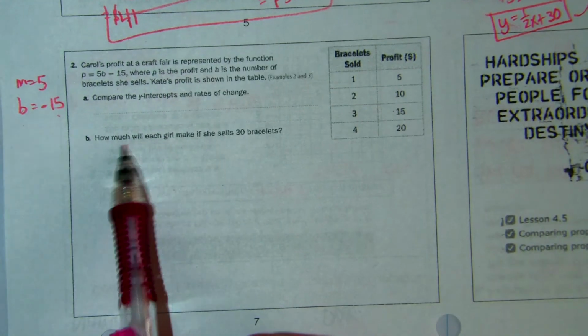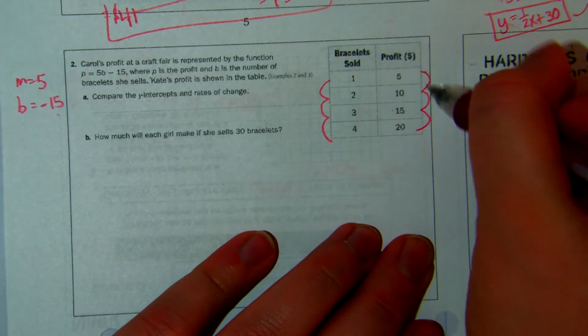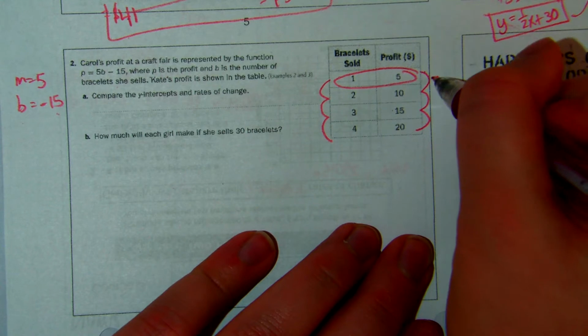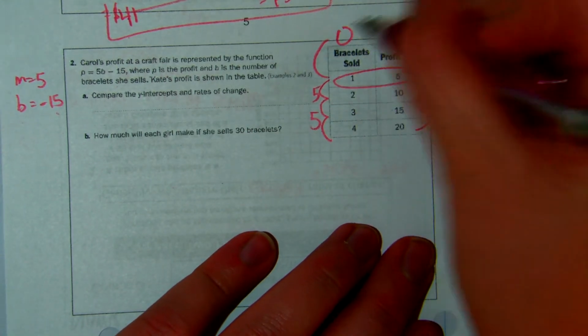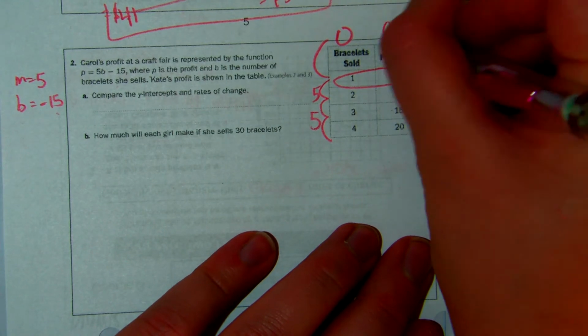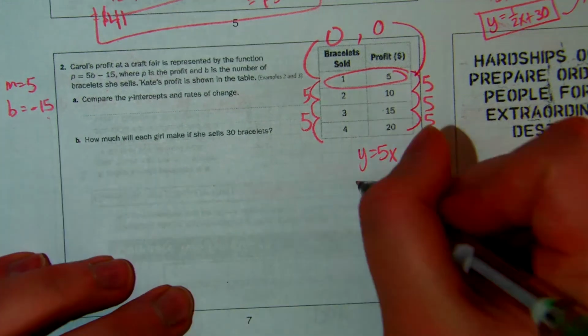And this person charges $5 per bracelet, because this is also 5. If we go back to figure out what she sold at 0, we would go back 5, so it's (0, 0). This person's equation is y equals 5x.